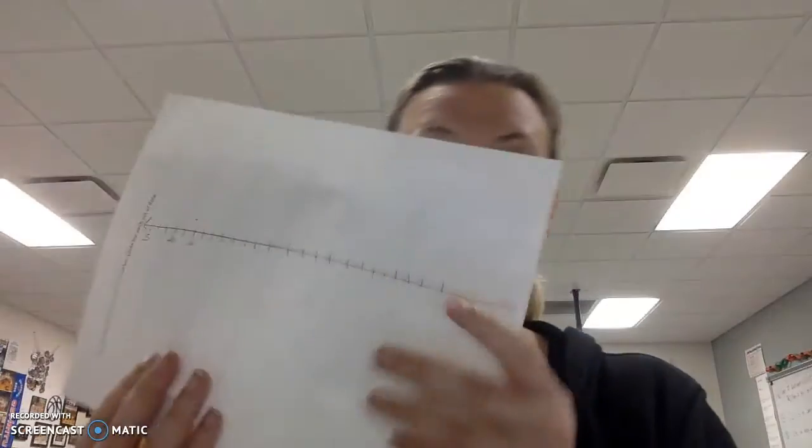So 28: 5, 10, 15, 20, 25. So I have 25 and 30, and 28 is somewhere in between. So I'm estimating, and I put a dot above 28 there, somewhere between 25 and 30. Then my quartile 1 is 62. So my next number I'm going to put a dot above is 62. So 30, 40, 50, 60, 70. I'm going to estimate 62 to be about there, so I put the dot above where 62 would be.